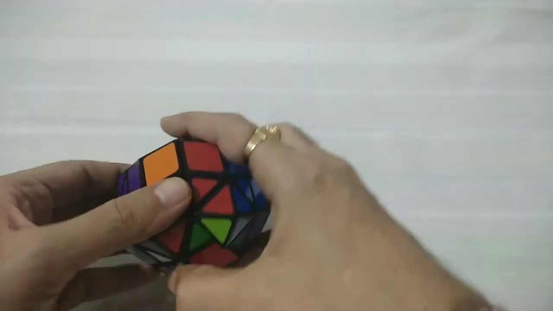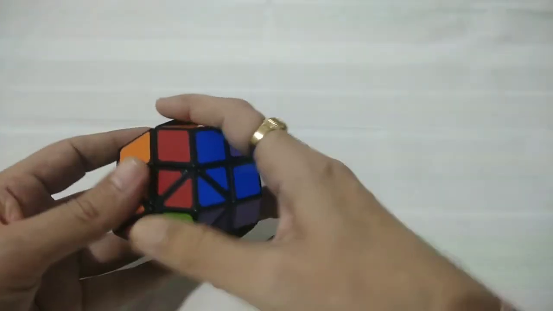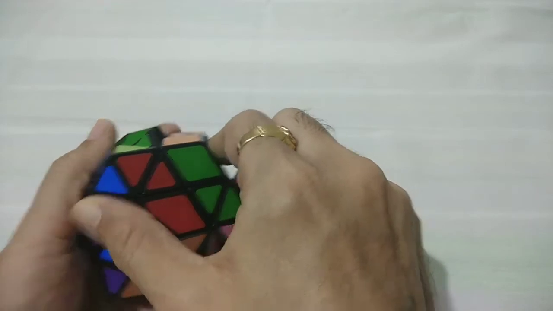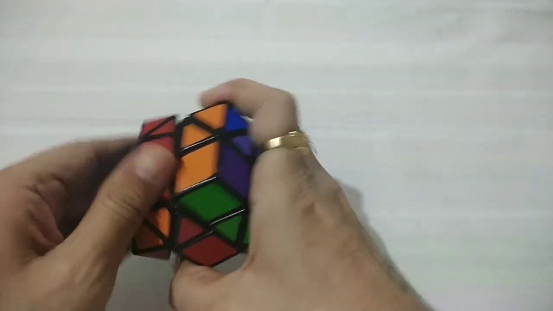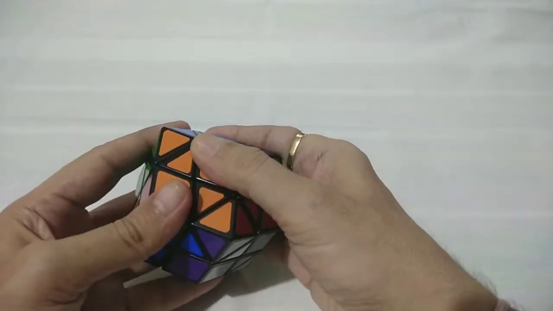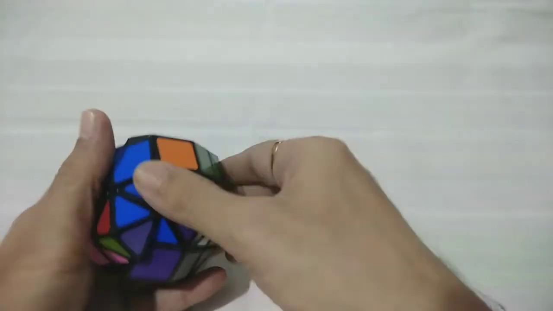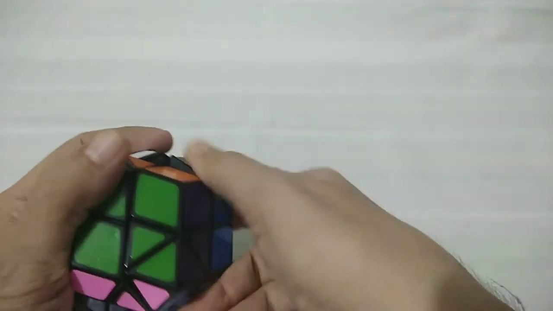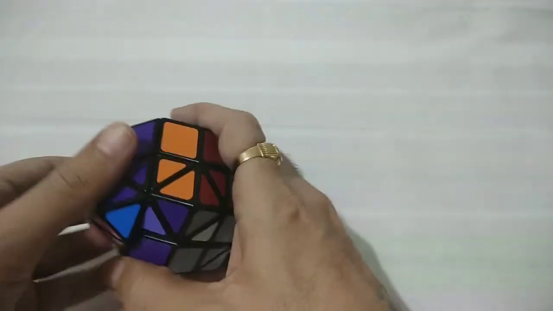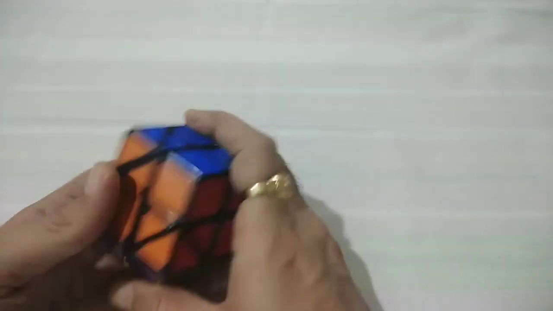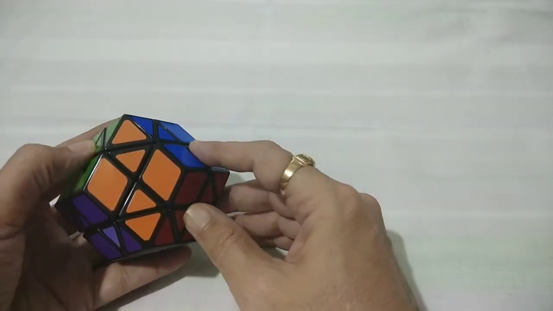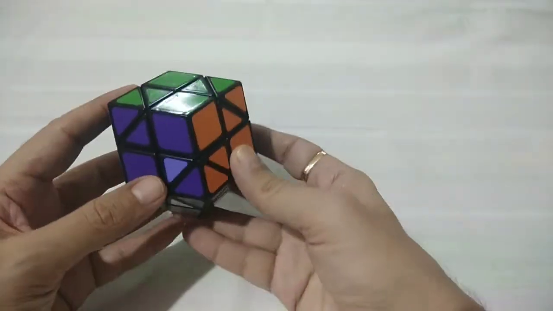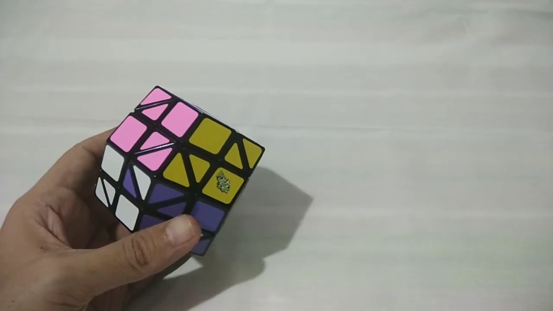So up, down, up, down. So now we can see this blue is solved and these two are also into its correct position. Now we are left with this.